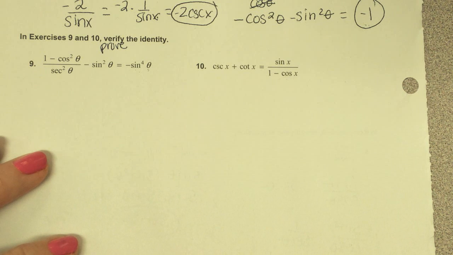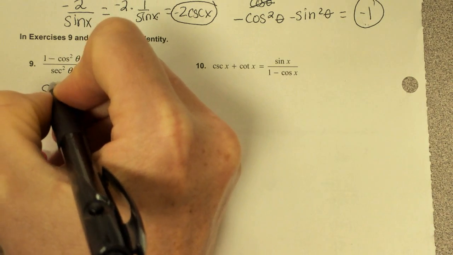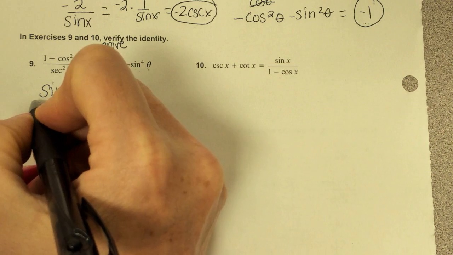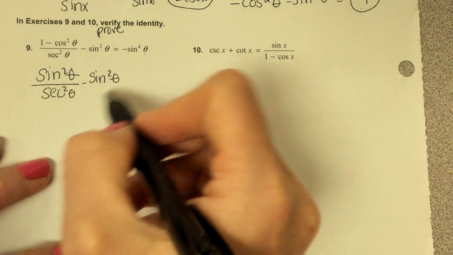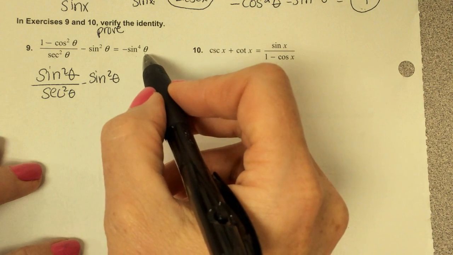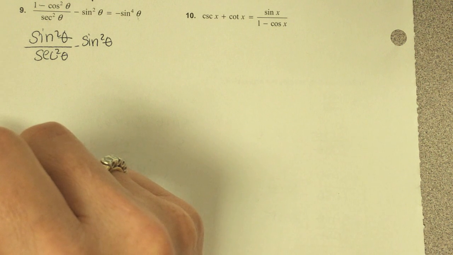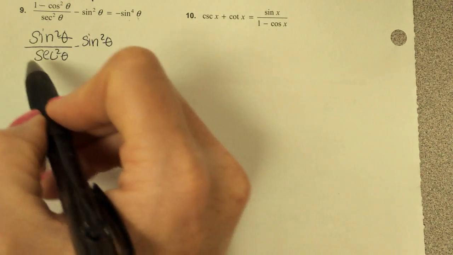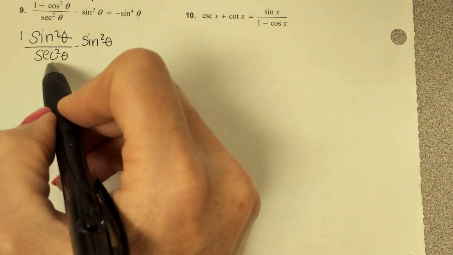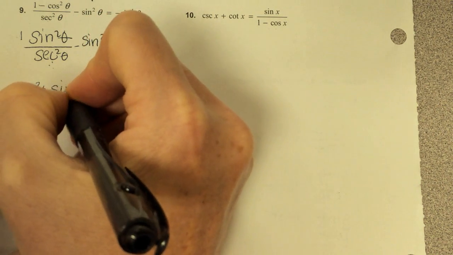Alex? Sine squared? Yeah, good. So 1 minus cosine squared is sine squared theta. And then we still have over secant squared theta. I can only work with one side of the equation. So I've chosen the left side, and I'm going to have to stick with the left side and make it equal that. Any other ideas on what we could do? What's another name for 1 over secant? It's cosine, right? So if I have 1 over secant squared, I can make that into just cosine squared. So 1 over secant squared would be cosine squared on the top.